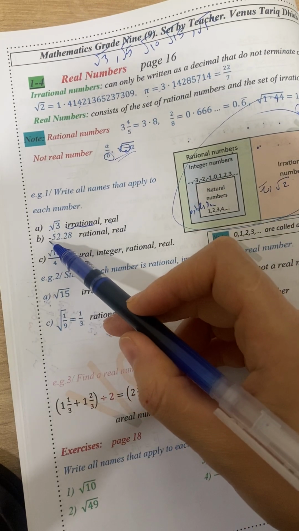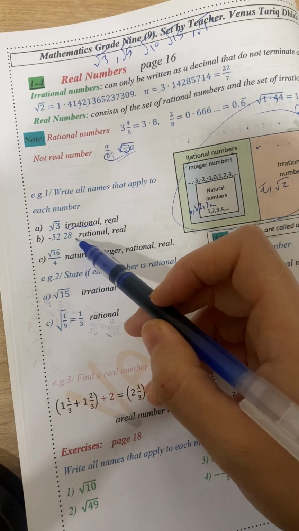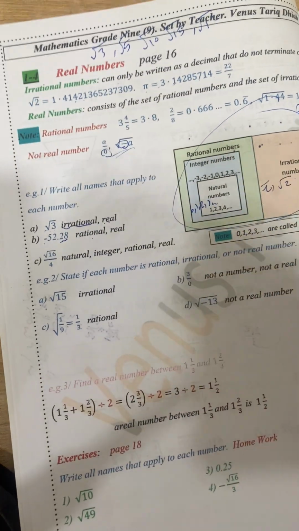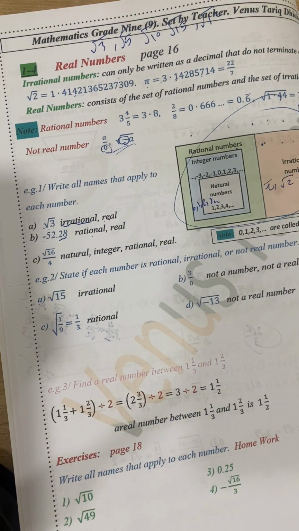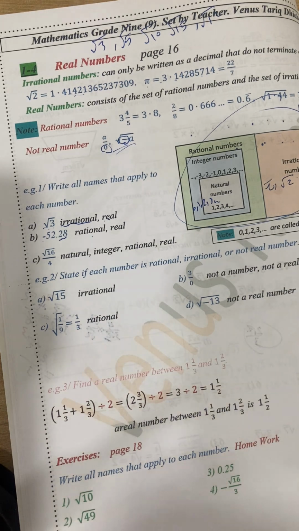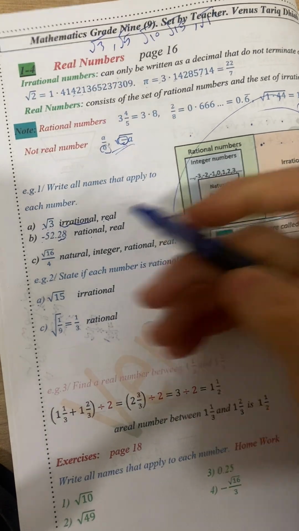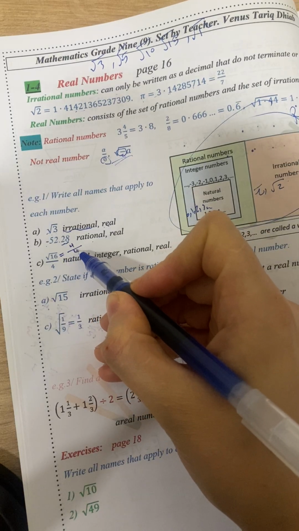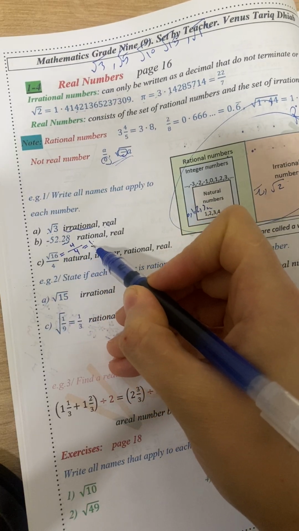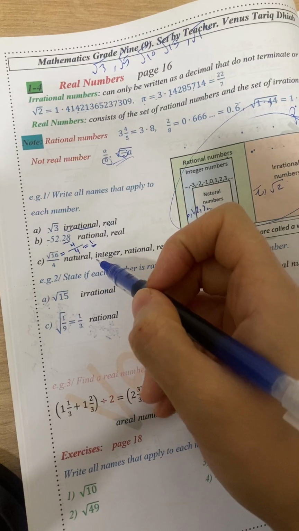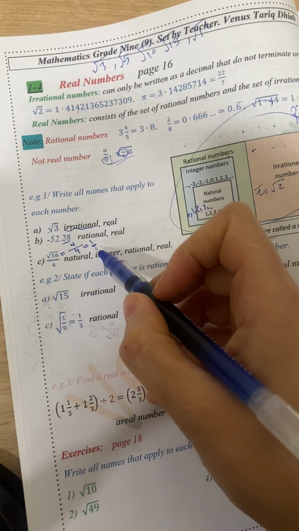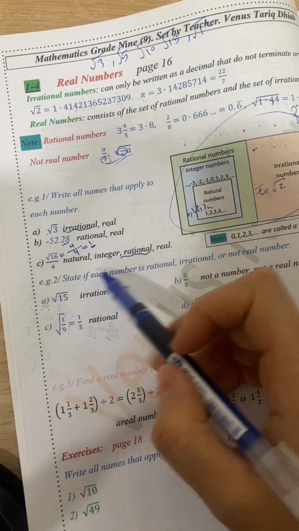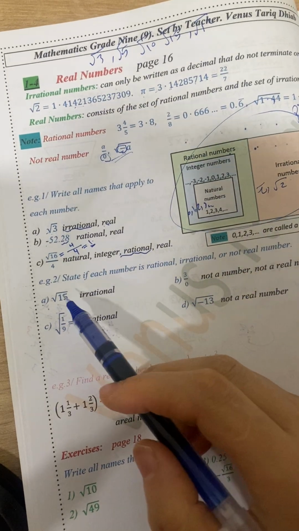Next example, negative 52.28 is a rational number and a real number also, because it terminates, so it's called a rational number. Square root of 6/4, we simplify first, what is it equal to? 4/4, and then equal to 1. 1 is a natural number, a rational number, or you can say an integer also, so we can write this as a rational number. It's also an integer and real too.